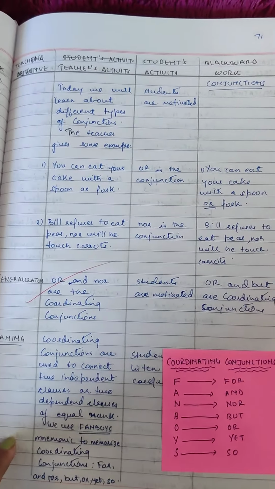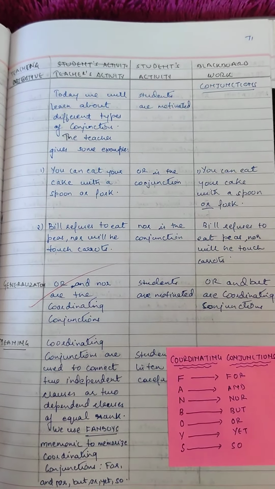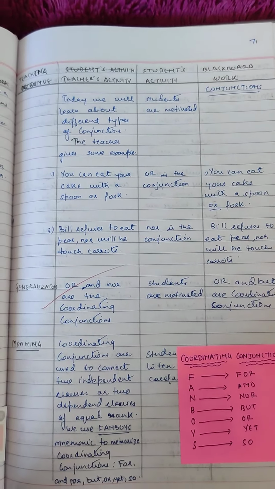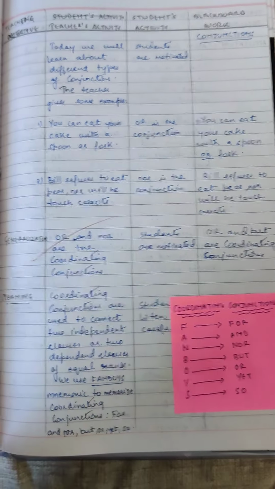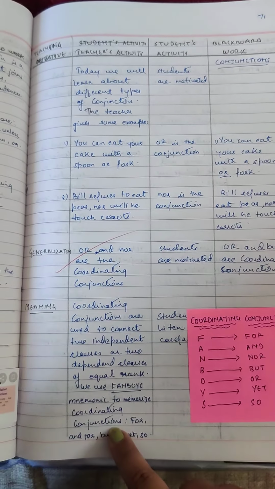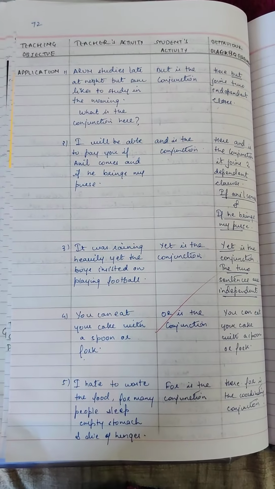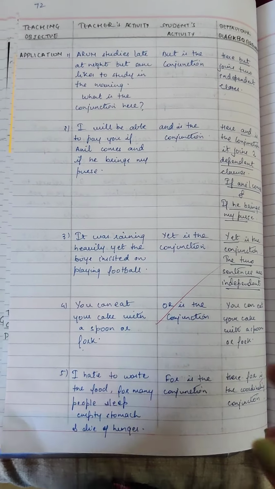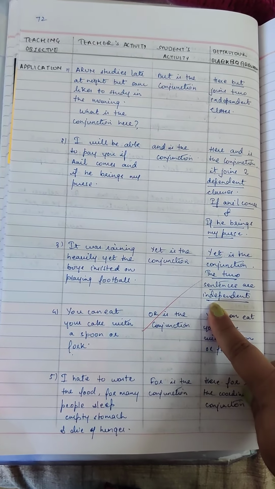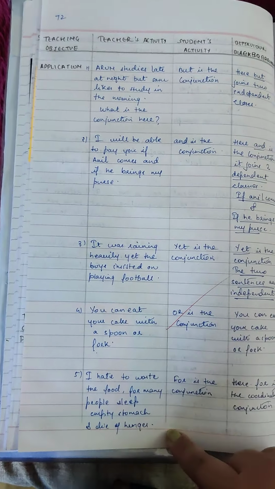with the generalization. This is a small introduction that today we will learn about different types of conjunctions. In generalization we write for, and, nor, but, or are the coordinating conjunctions. First we are explaining coordinating conjunctions. Okay, here is the miniature which is showing different types of coordinating conjunctions. We will explain it over here. Then comes the application part, where again you will write certain sentences over here. You will copy the sentences here, and then you can explain what is the conjunction in these sentences.